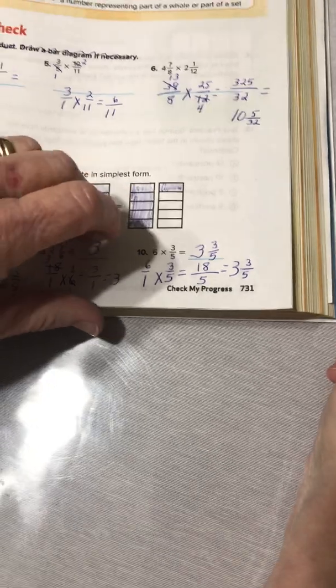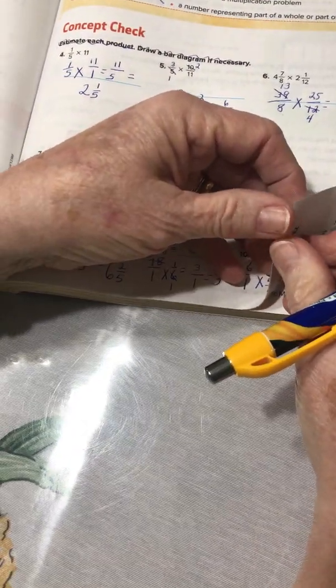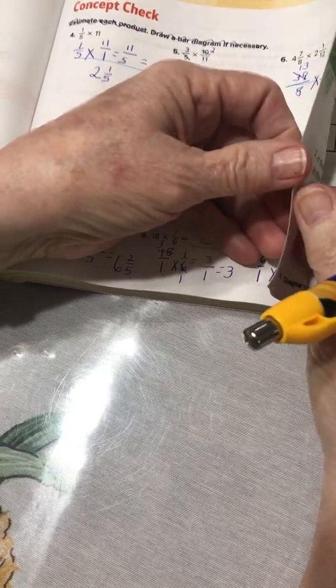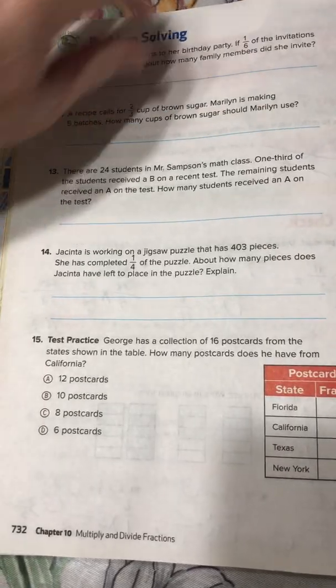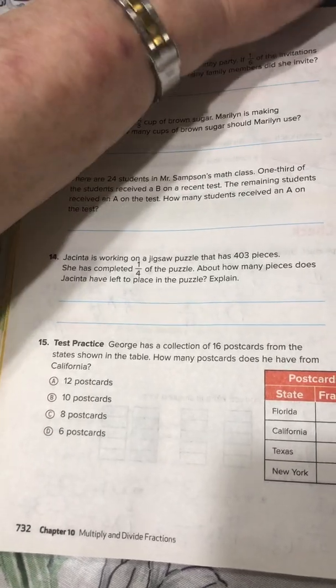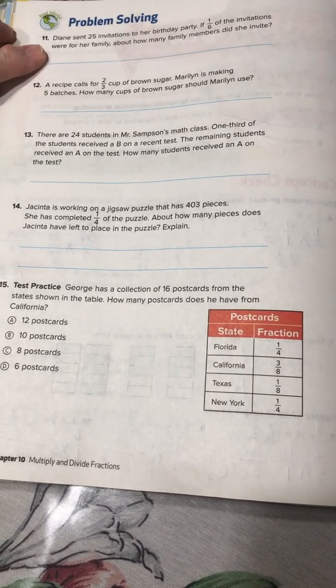Okay, you're going to do page 732 on your own and add it to your assessment folder. But let's take a look at it. Read very carefully. You're going to find that you cannot cancel on this one, but your answer is going to be an improper fraction that you have to change to a mixed number.